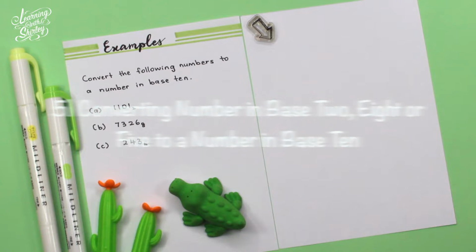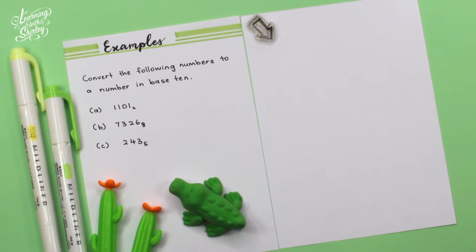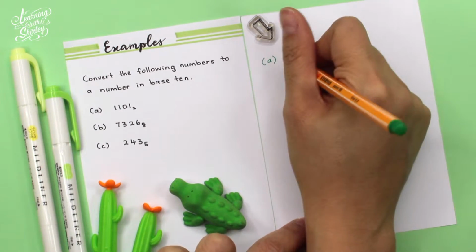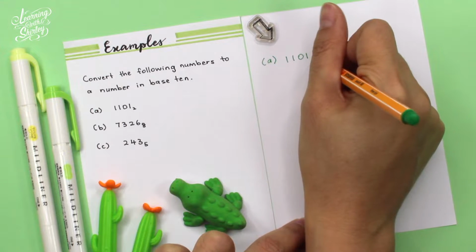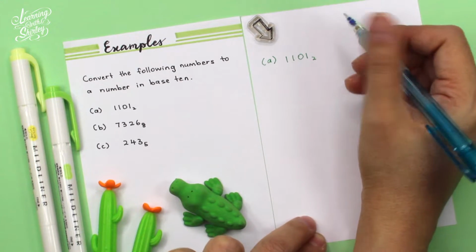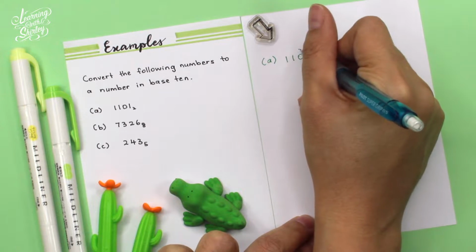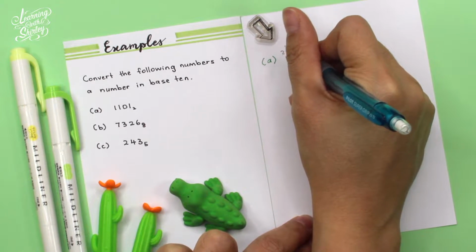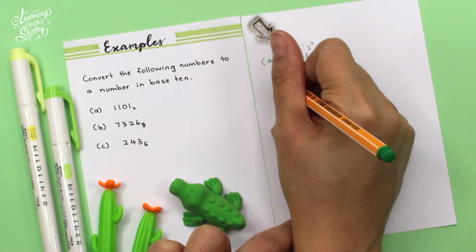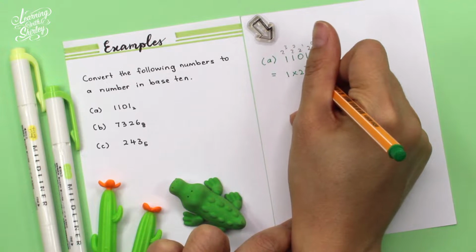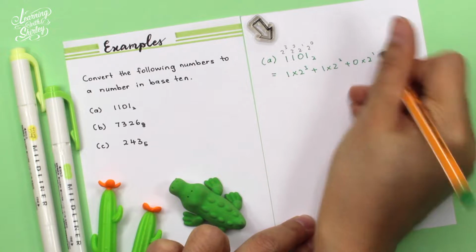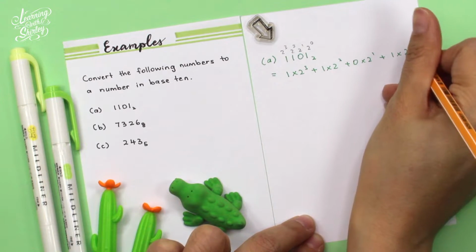Let's look at this example. Convert the following numbers to a number in base 10. So for A, okay, so it'll be 1101 and it's base 2. So I'm going to use the expanded notation way to change to base 10. So this will be 2 power 0, 2 power 1, 2 power 2, and 2 power 3. Okay, so now I'm going to write in expanded notation. So it'll be equals to 1 times 2 cube plus 1 times 2 square plus 0 times 2 power 1 plus 1 times 2 power 0.